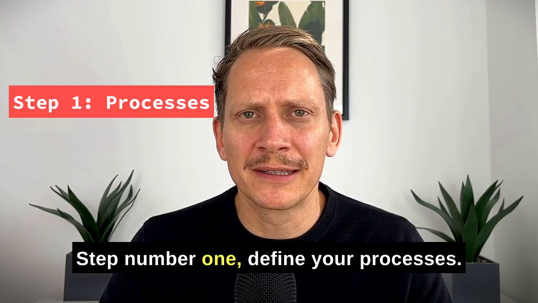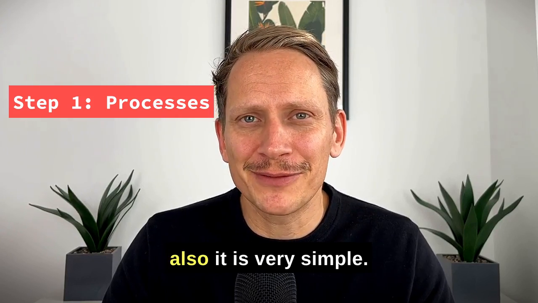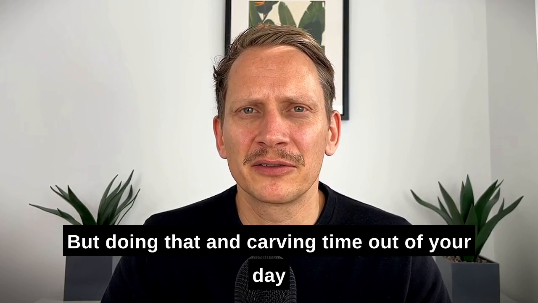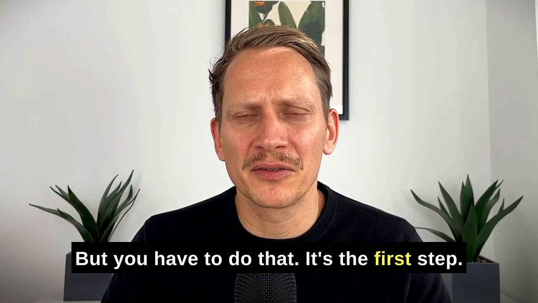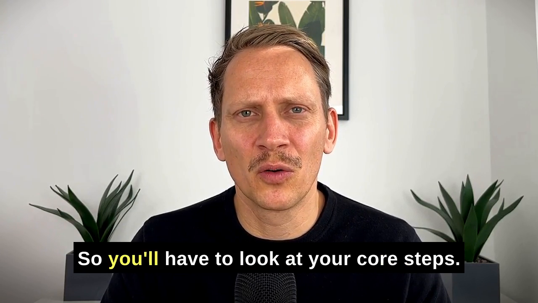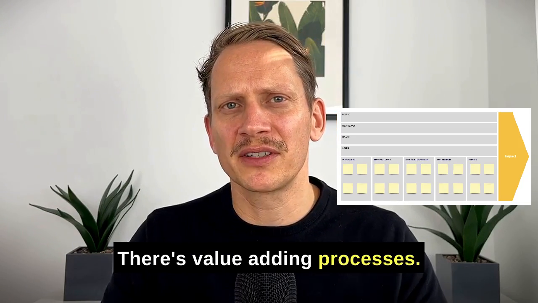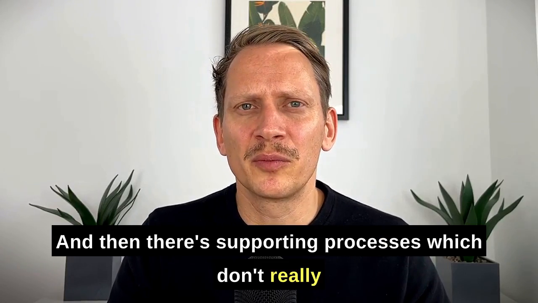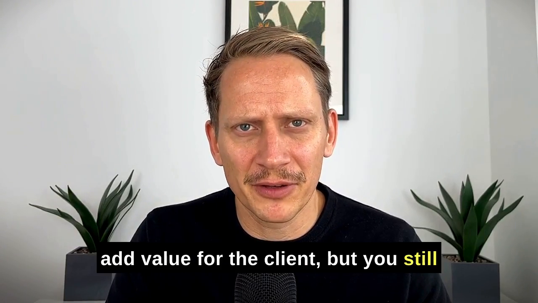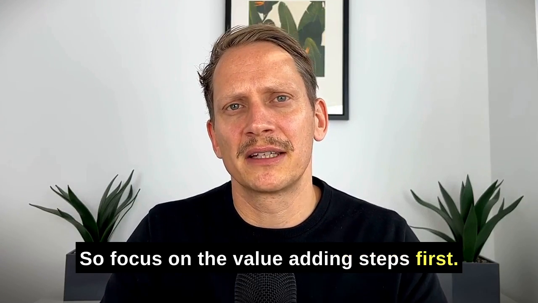Step number one, define your processes. Sounds very simple, and technically it is very simple, but doing that and carving out your time to do it is obviously a burden. But you have to do that. It's the first step. So you'll have to look at your core steps. There's the nice concept of value chain. There are value adding processes. This is what your client would pay you for if they knew you were doing it. And then there are supporting processes, which don't really add value for the client, but you still need them to run the company. So focus on the value adding steps first, right?